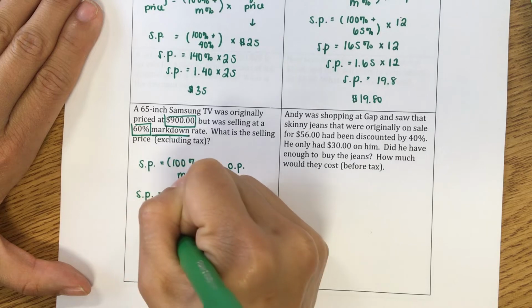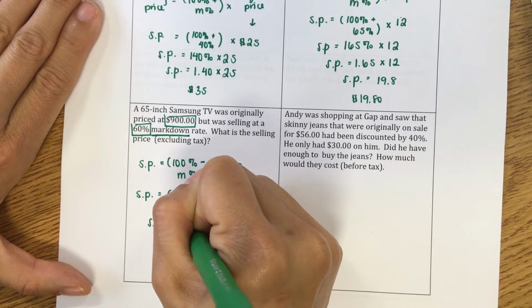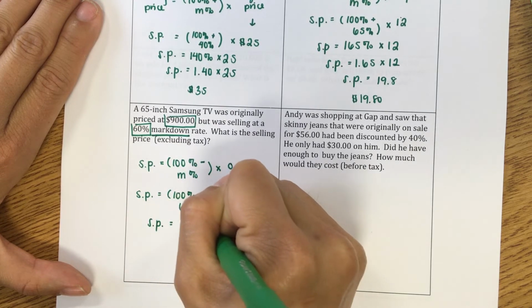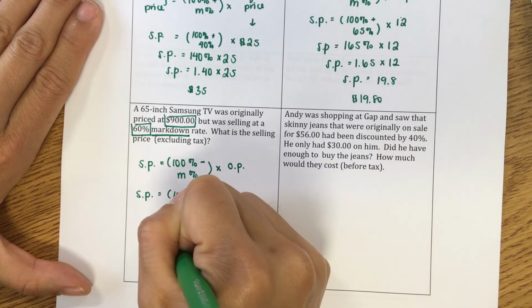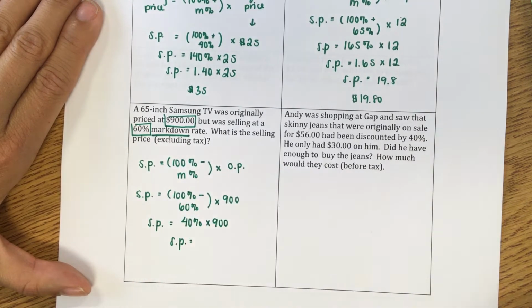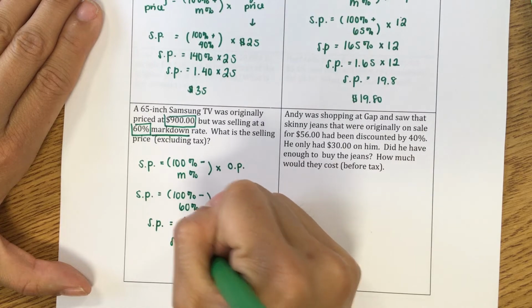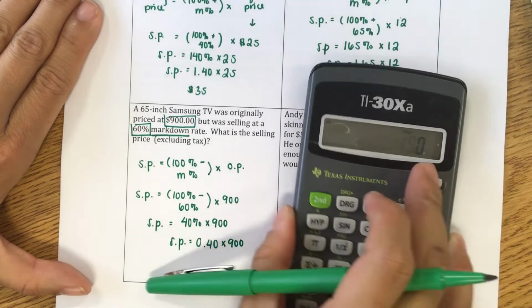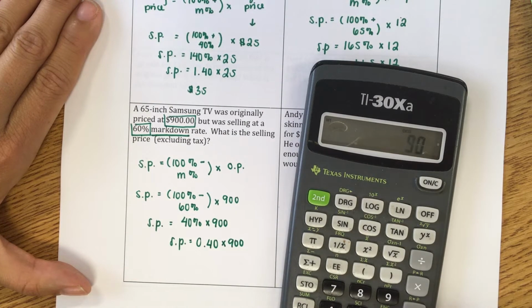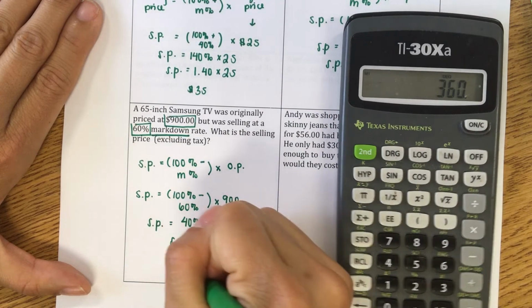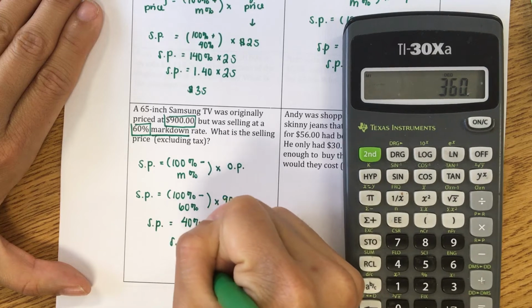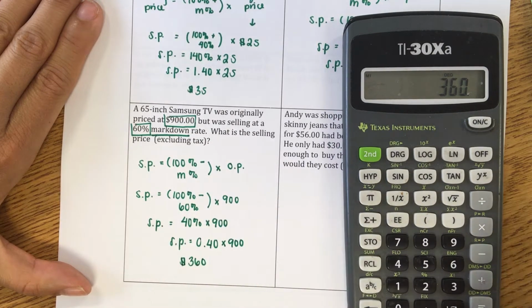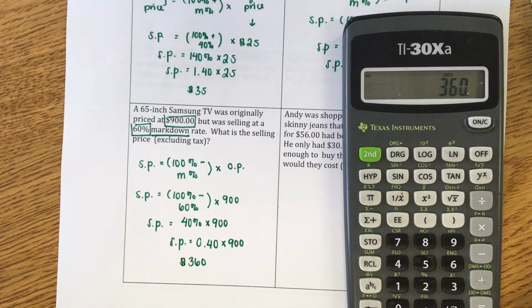That means our selling price is going to be 40% of whatever 900 is going to be. So when you put that into your calculator, 0.40 times 900, I believe you should get 360. That means the cost of that TV after a 60% markdown will be $360.